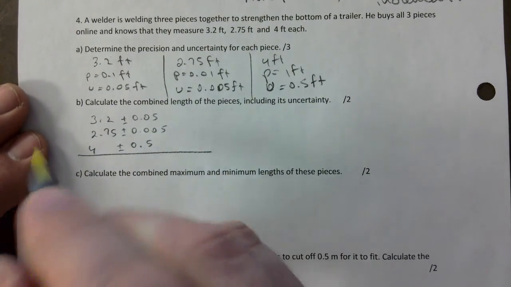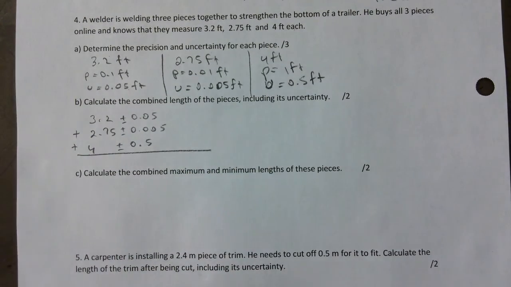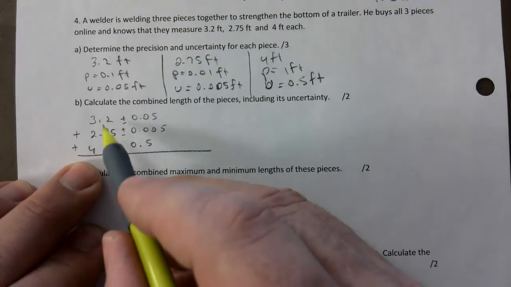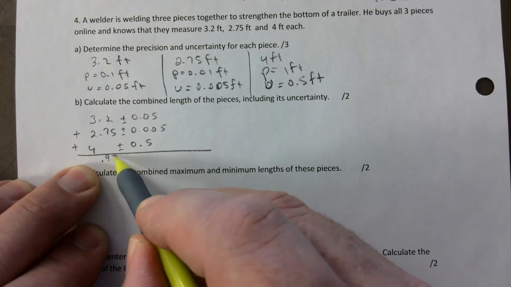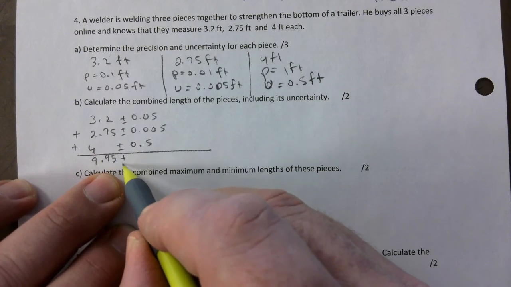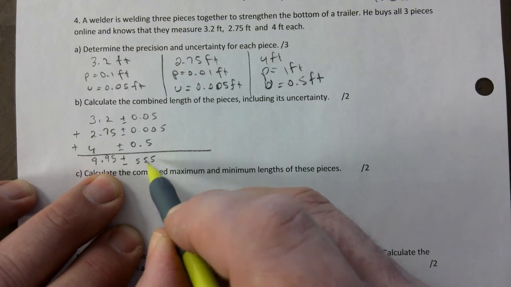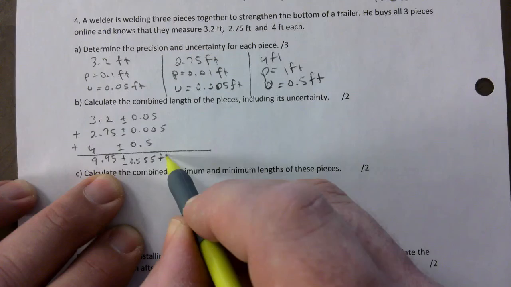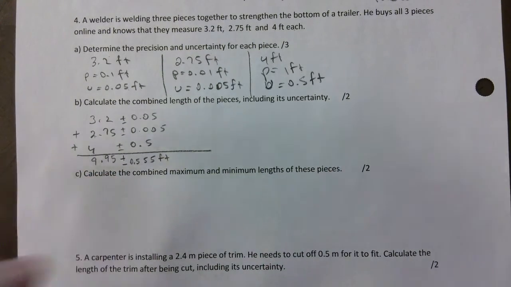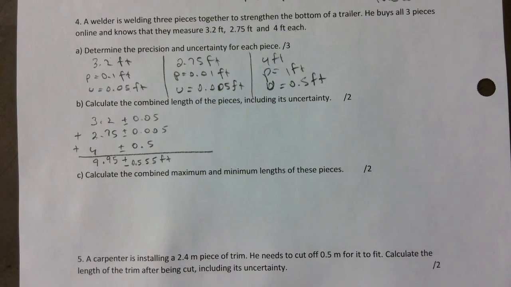Right? So regardless of what happens here, you may have to subtract depending on what the question is saying. Am I cutting? Am I adding? Am I welding things together? Right? So here you would get 9.95 plus or minus 0.555 of a foot. So it just happens the way the decimals are lined up that it is like this, right? So that would give you 2 marks there.